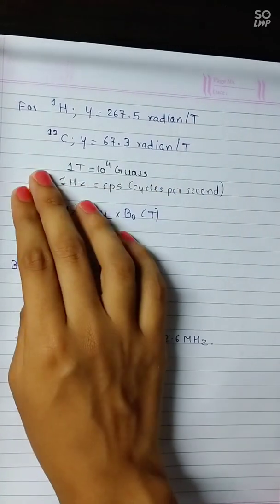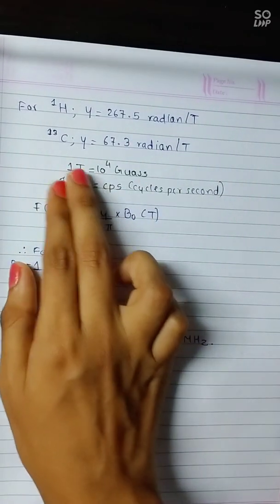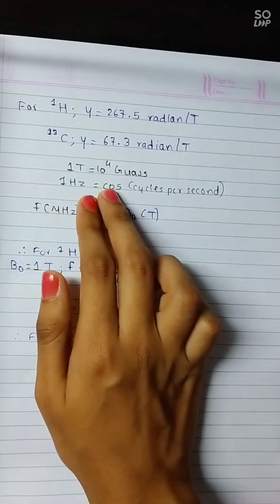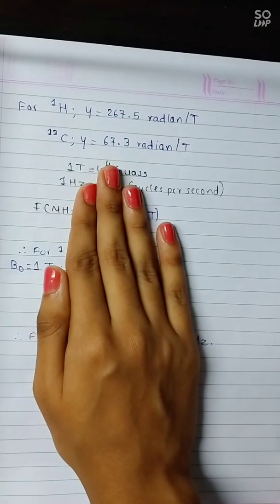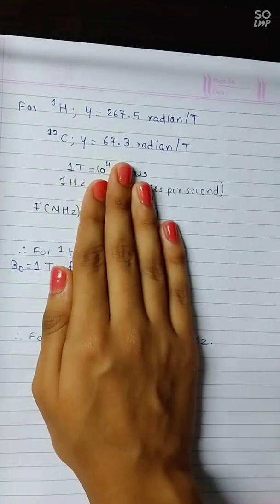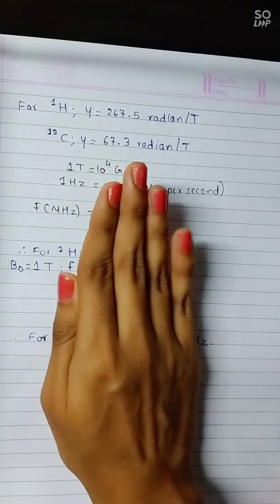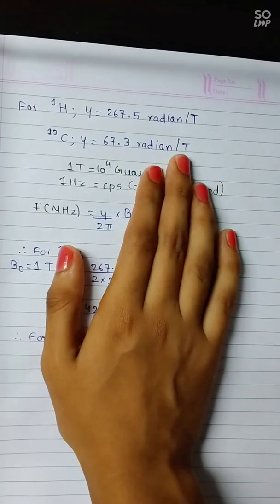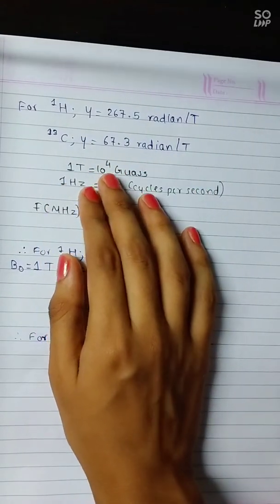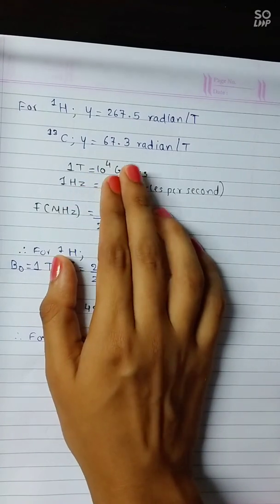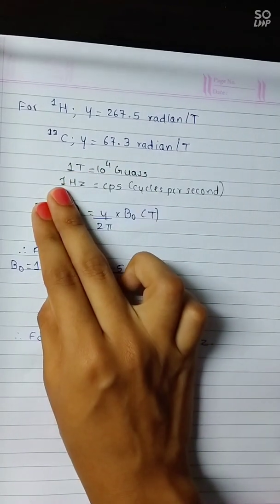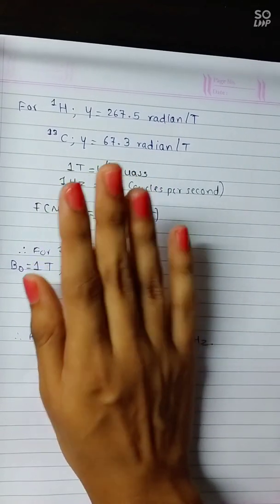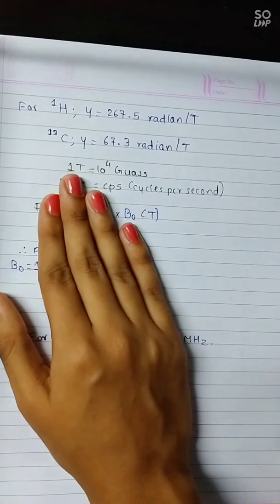Also, there are some basic things which we need to know. 1 Tesla is 10 raised to 4 Gauss and 1 Hertz is equal to 1 cycle per second. This is very important because if we want to go deep into NMR, we need to understand these basic things. Also, note that whenever we talk about magnetic field in NMR, it is always written in Tesla. So you might be given a numerical in which the magnetic field is given in Gauss. At that time, you need to convert it into Tesla. And if frequency is given in Hertz, you have to convert it into megahertz. Fine, we will also solve numericals for the same.